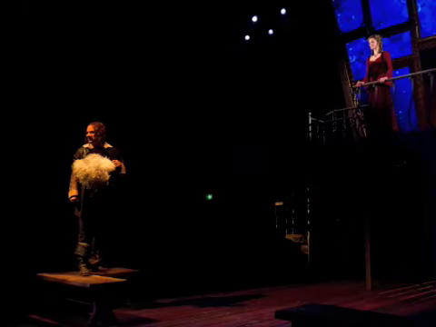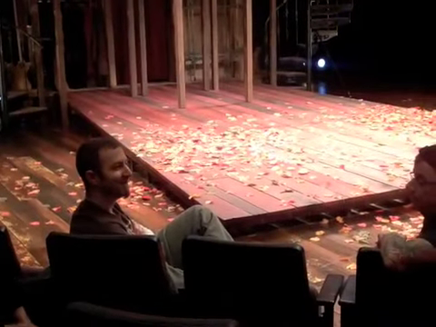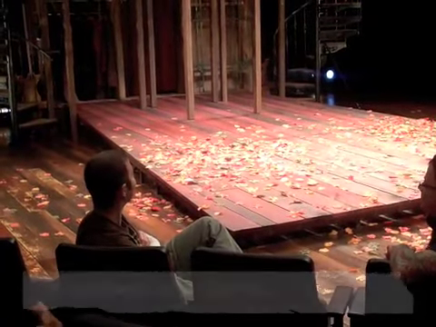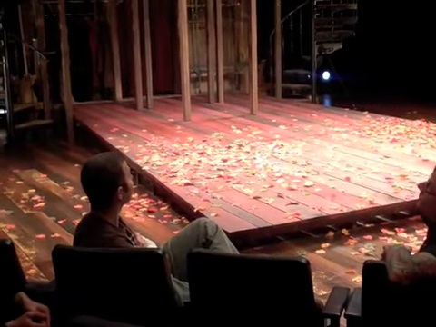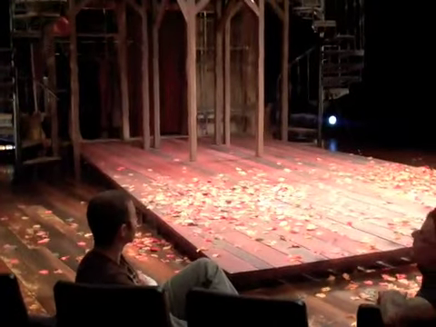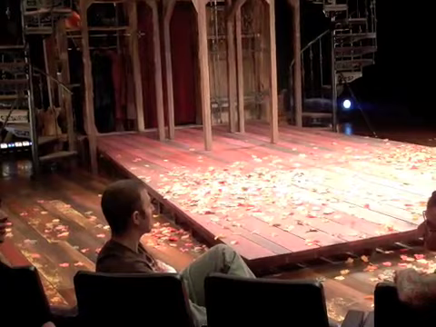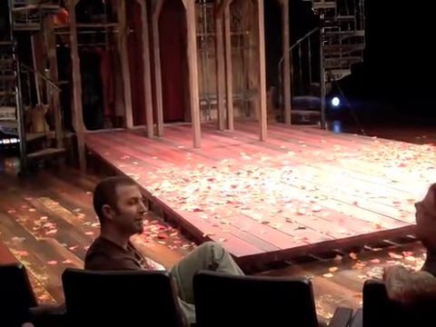Now, as you can see, the set is wonderfully lit. The person responsible for this would be Martin Stutzman. He's the master electrician. So Martin, how many lights are in the theater right now pointing at the stage, making it all light up? There's probably about 200 lights right now. And why do we need that many lights to light up the stage and make it look how it is?